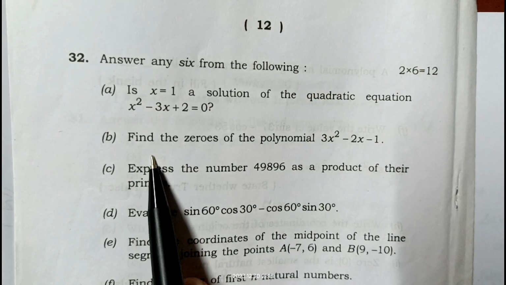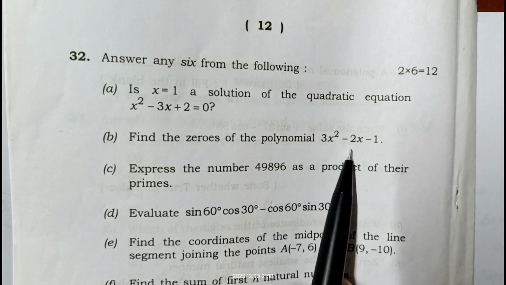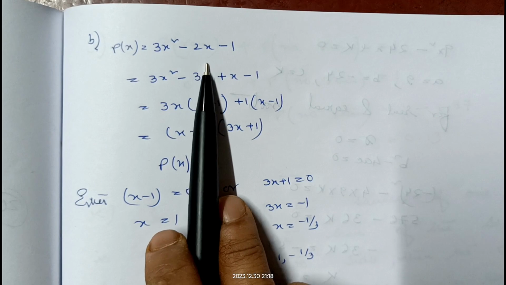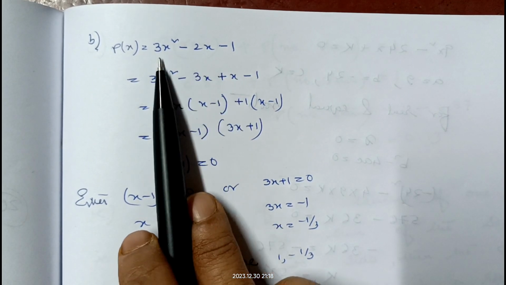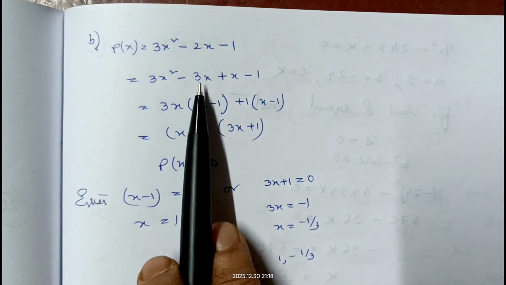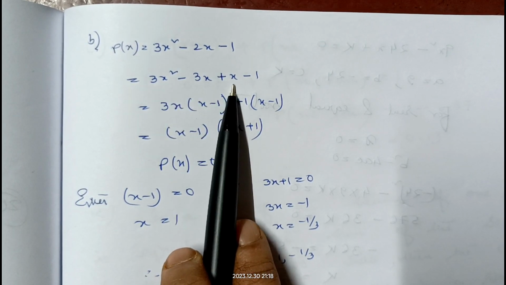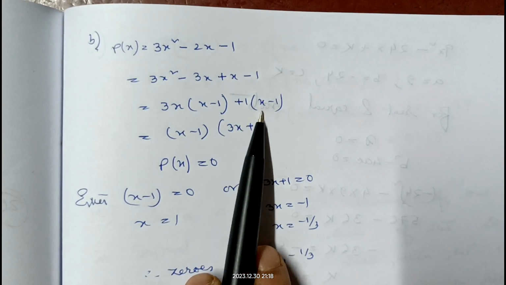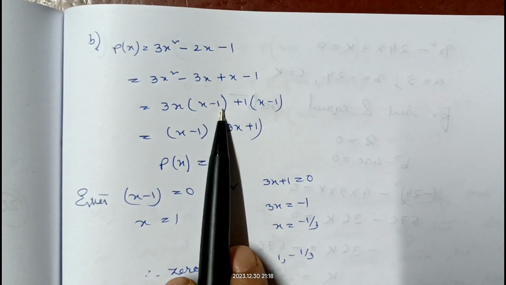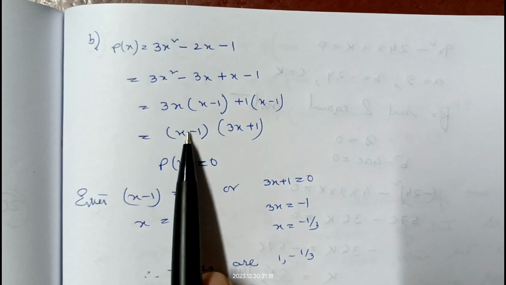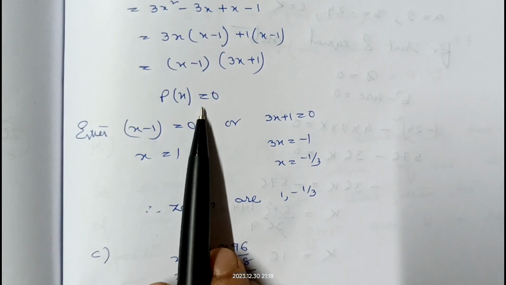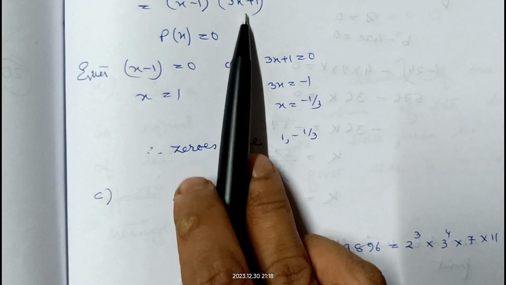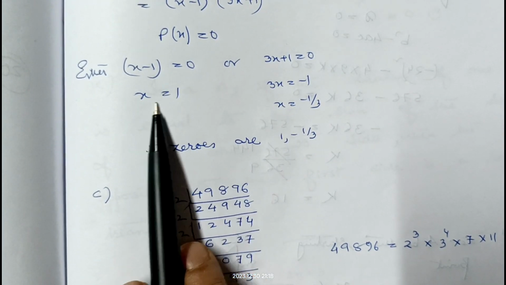In the second part, it is given, find the zeros of the polynomial 3x square minus 2x minus 1. We can consider let px be 3x square minus 2x minus 1. If you go for middle term factorization, then instead of 2x, we can write minus 3x plus x. From first two, 3x common, x minus 1. From last two, I can take 1 common, x minus 1. Again, x minus 1 can be taken common. So it will be x minus 1 into 3x plus 1. Now, since we have to find zeros, so px equal to 0. So either x minus 1 is 0 or 3x plus 1 is 0. From here, x will be 1.